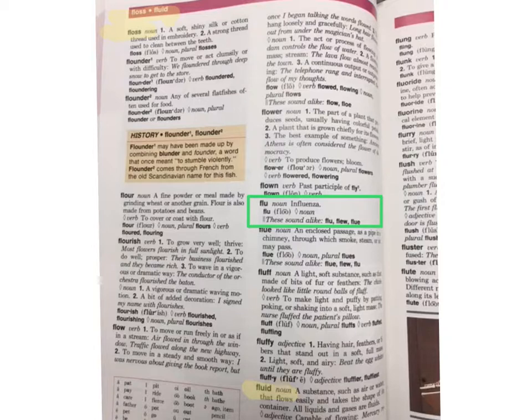So let's look at a word that unfortunately has impacted a lot of us this week. I have chosen to look at the definition for flu. I've told the kids that a dictionary will tell you how to spell a word, how to say a word, and what the word means. So flu is a noun and it is short for influenza.